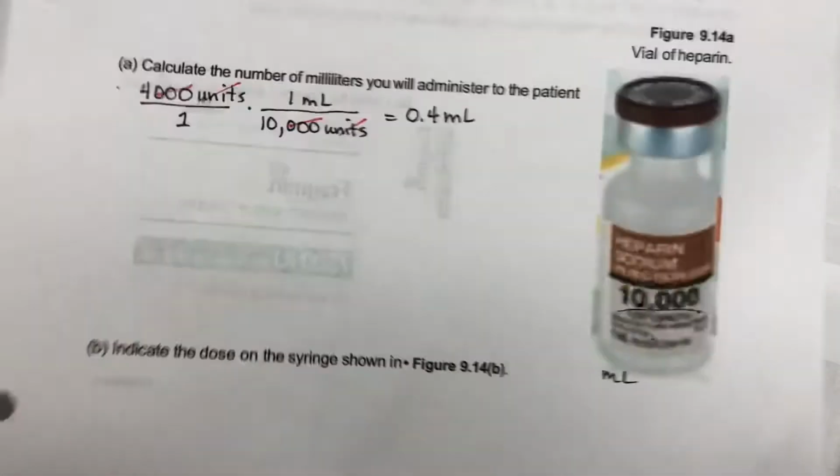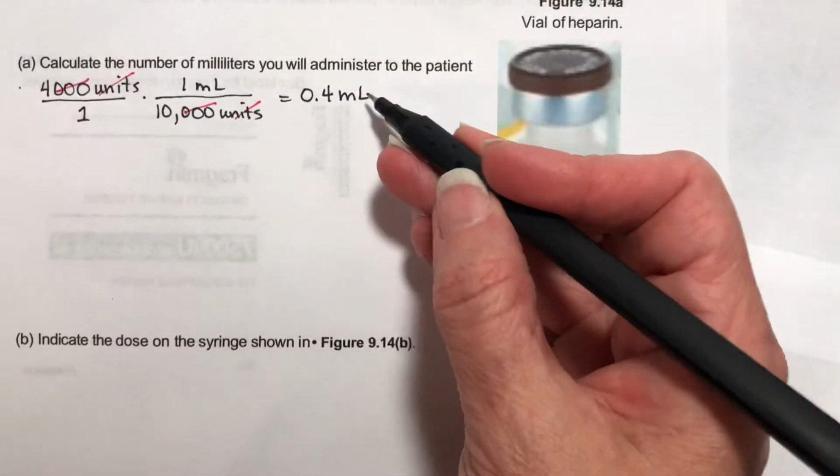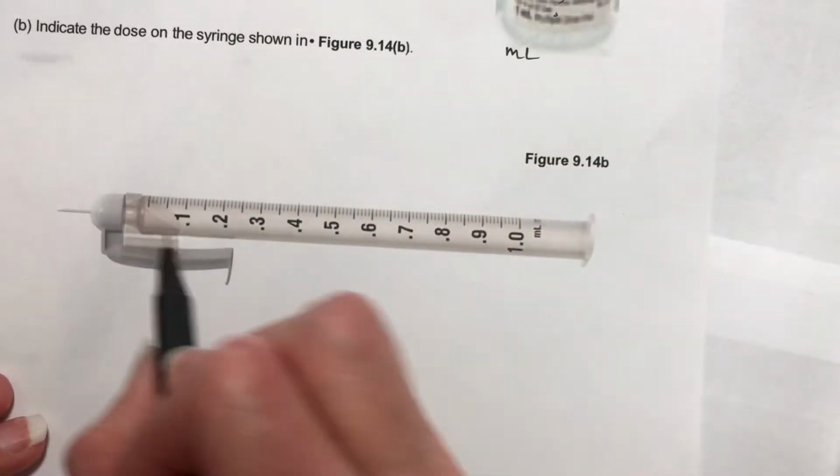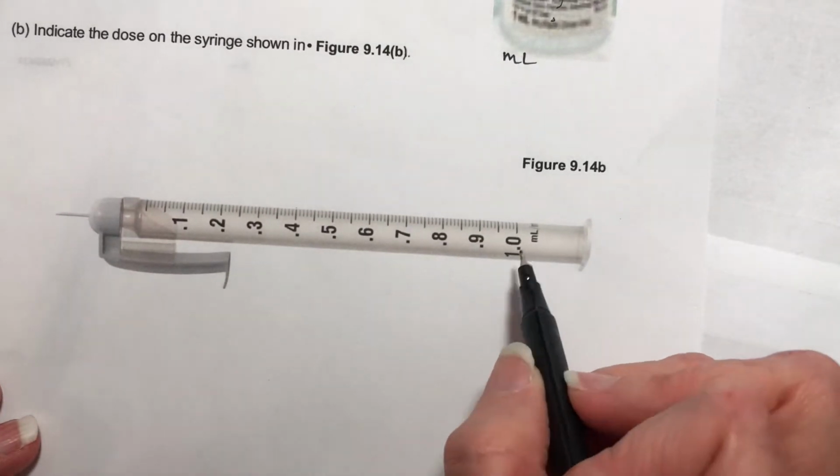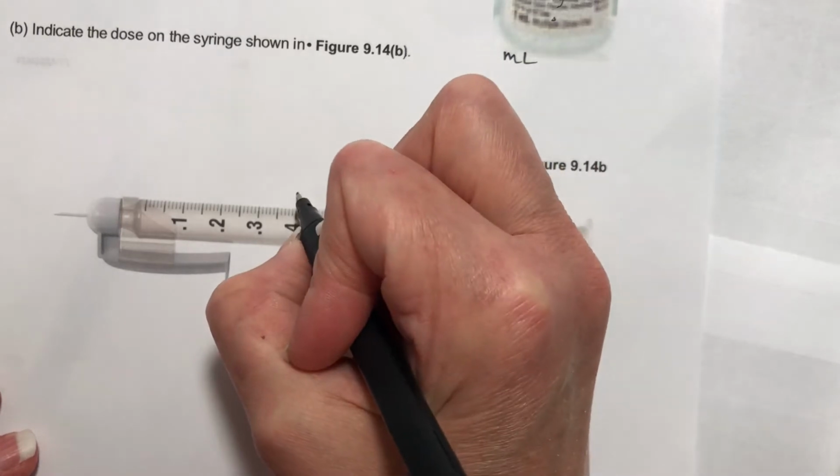So where do we mark the syringe? 0.4. These are all between 0 and 1. 0.4 is right there.